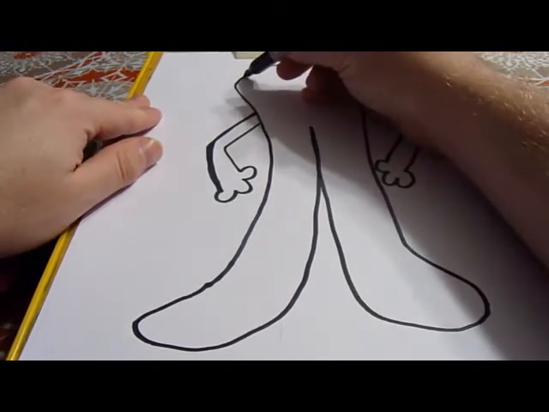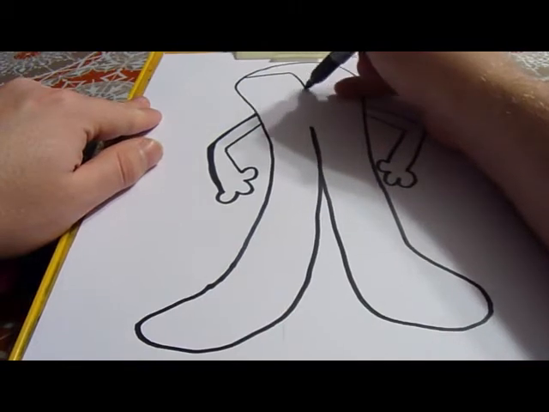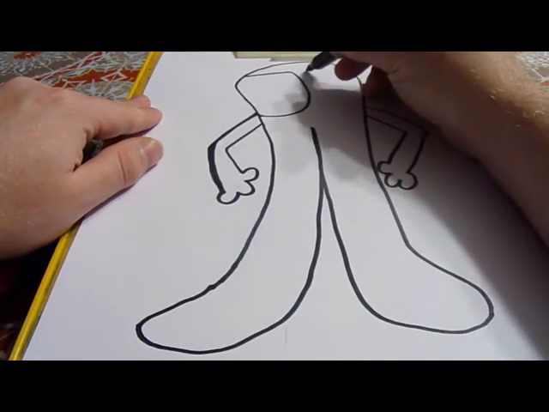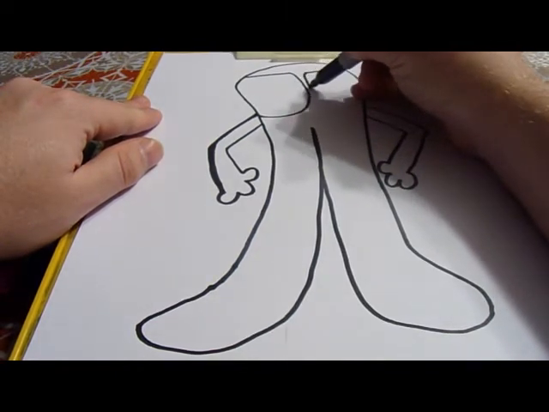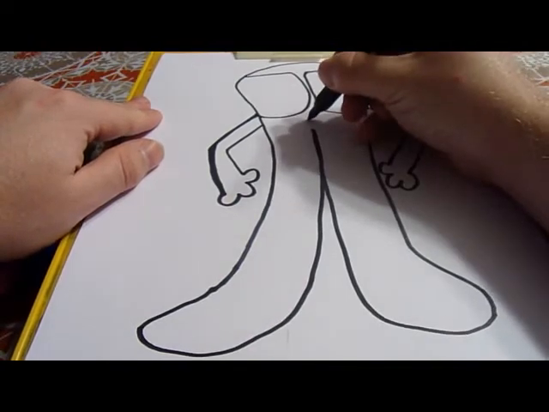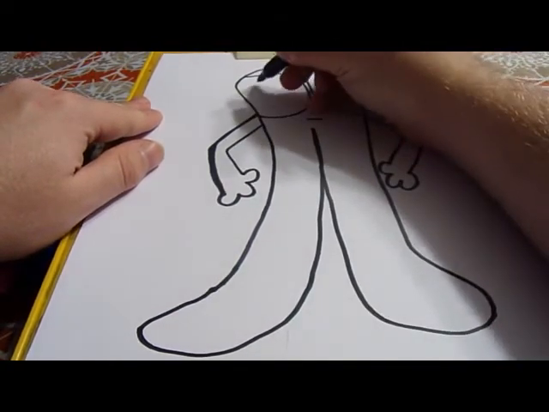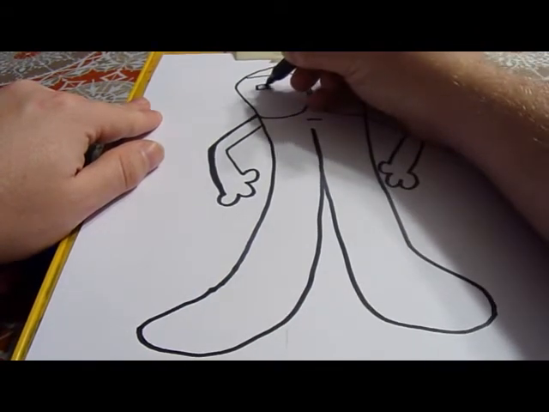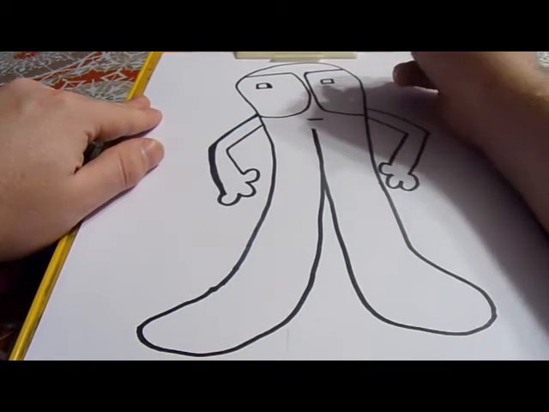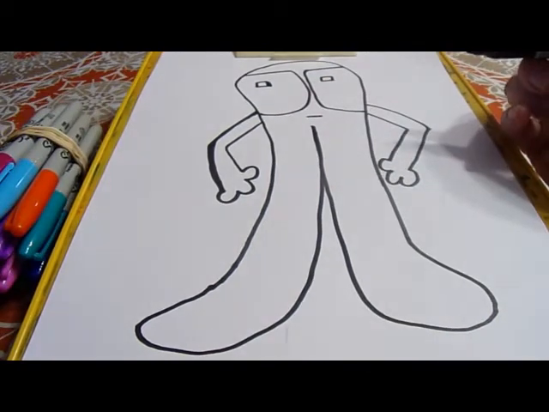He's an alien, so it really doesn't matter. And let's draw his little highlights right here. That's our little alien.